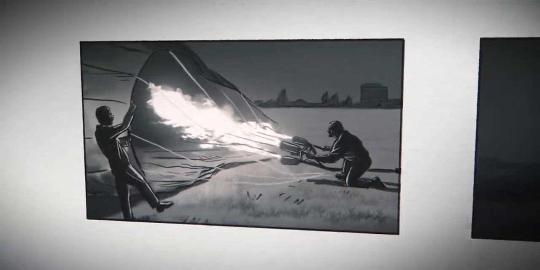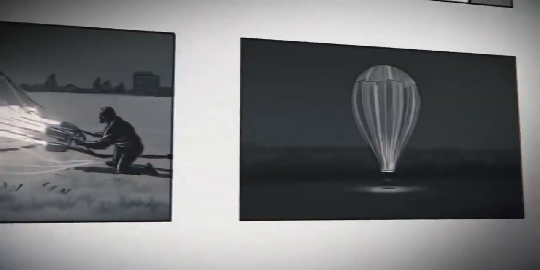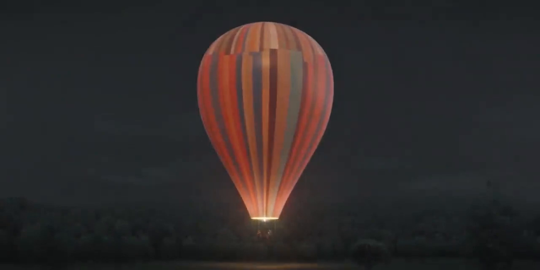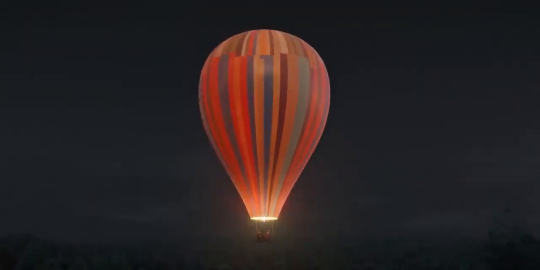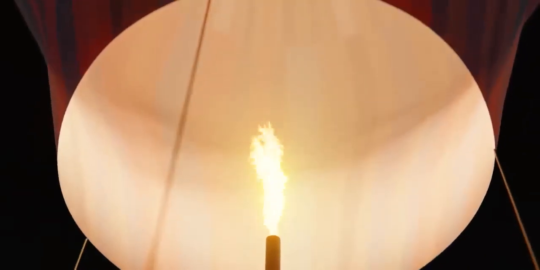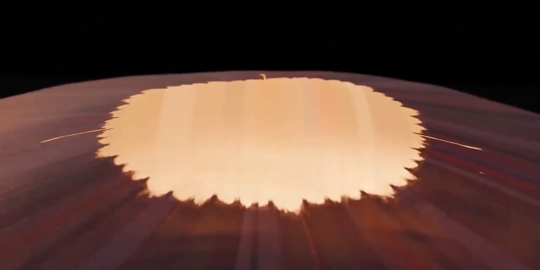After everything is sewn together, the burner is started and the balloon takes off. But then, immediately after taking off, a huge hole is torn in the top of the balloon and they could crash to the ground from over 6,000 feet.